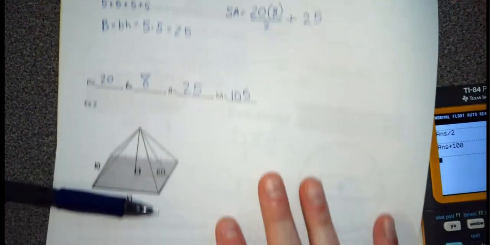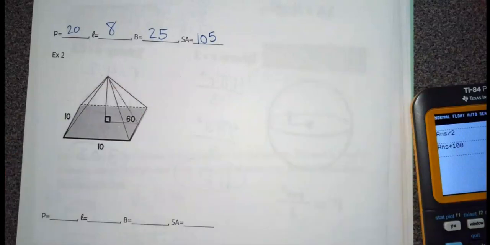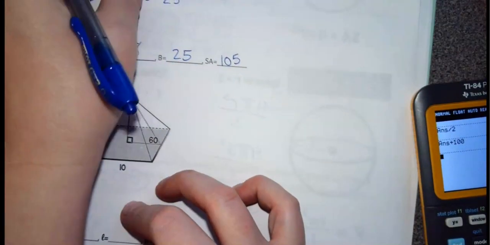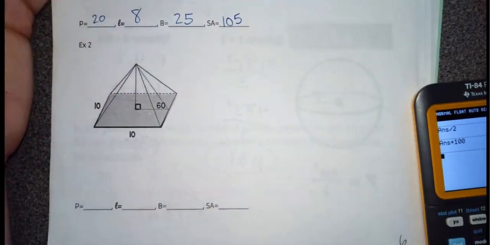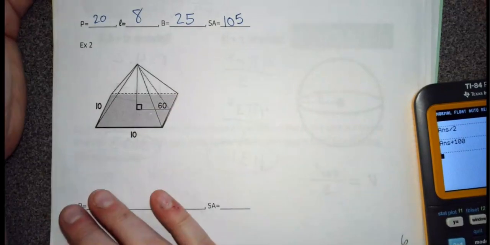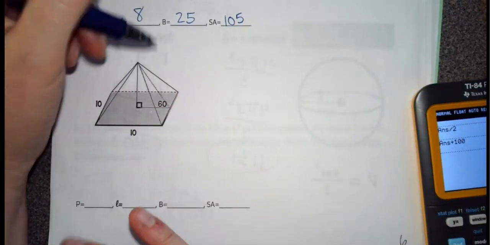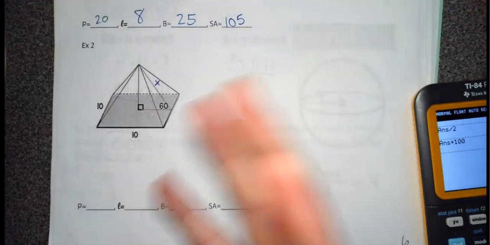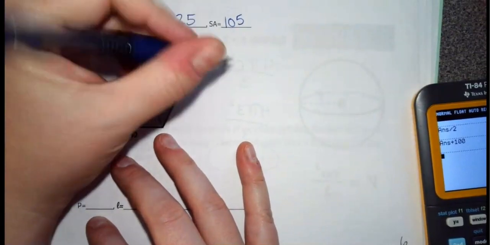All right, let's look at this one right here. There are times that you may have to use trig. And if that occurs, like if you need this slant height right here, so I'm going to put an X right here. We don't know what our slant height is. You can just think of this triangle.